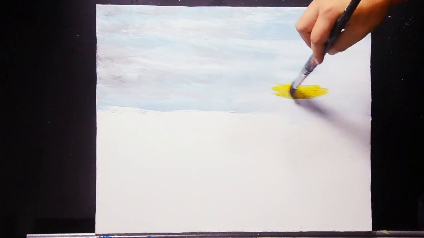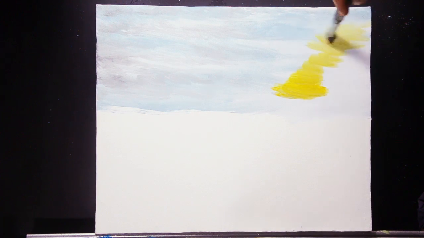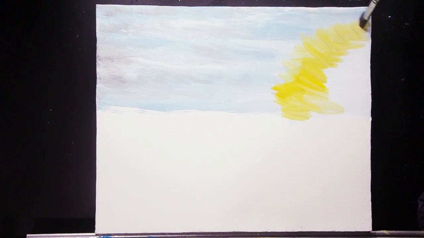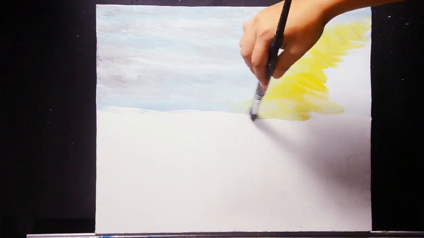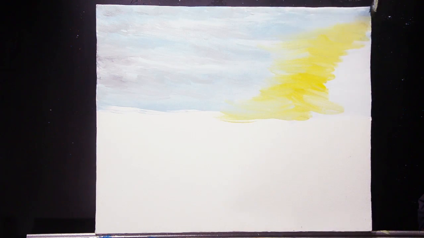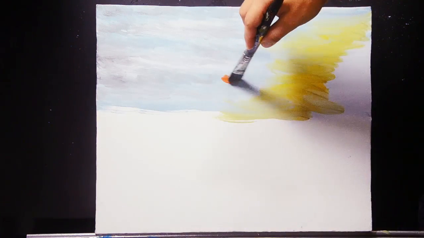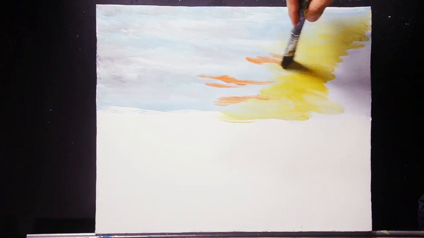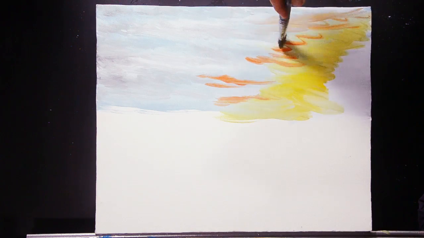Then medium yellow around this area here for the light rays of my sun. And then the orange yellow also, I'm going to add the orange yellow. Just directly paint the orange yellow, and then just blend this orange yellow.